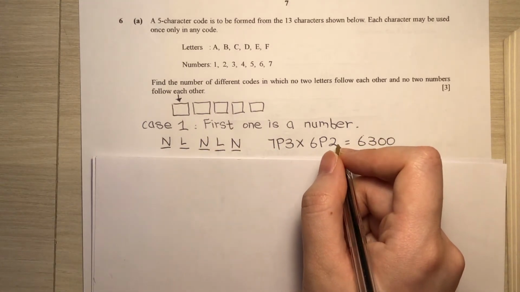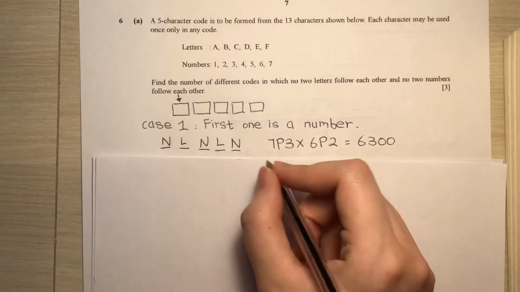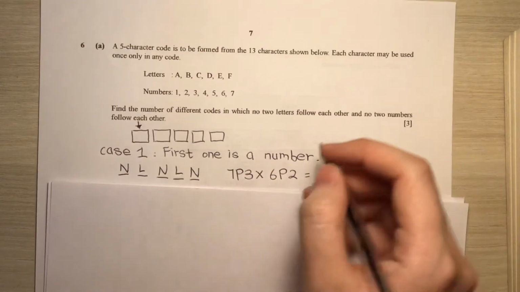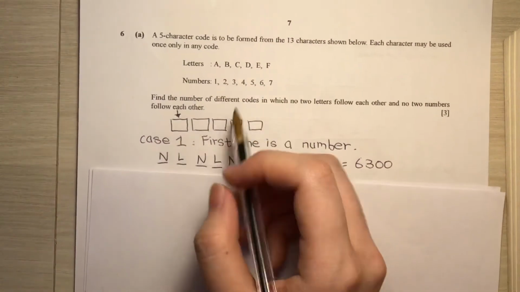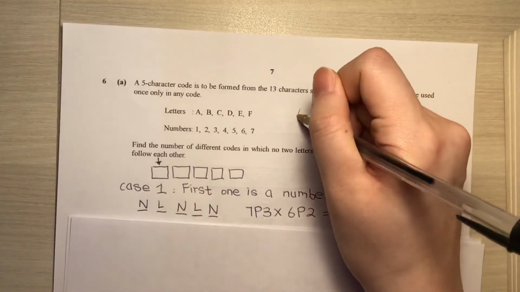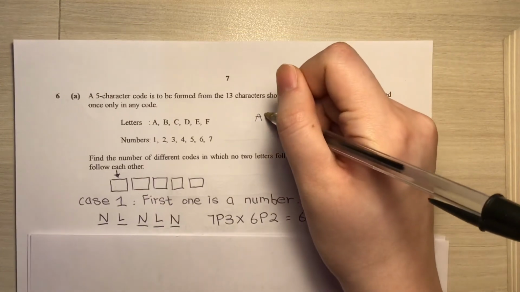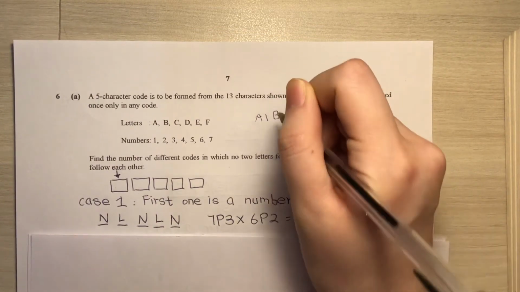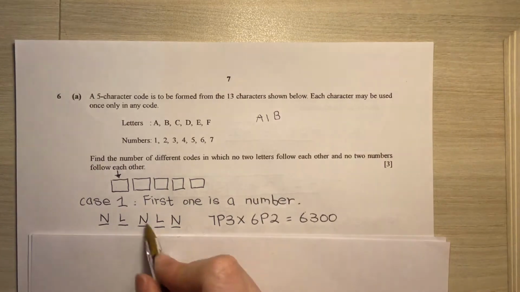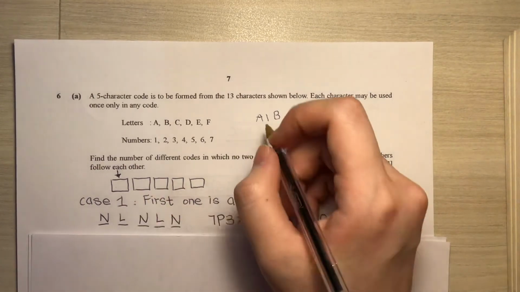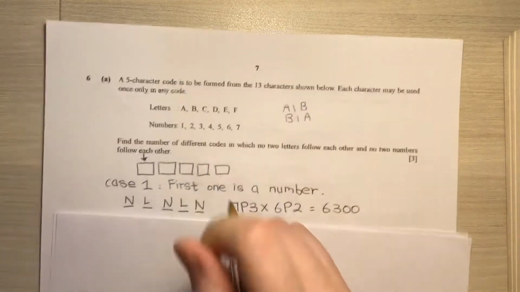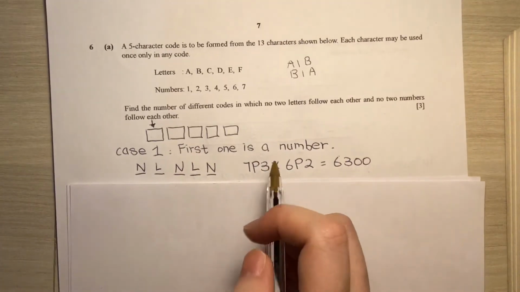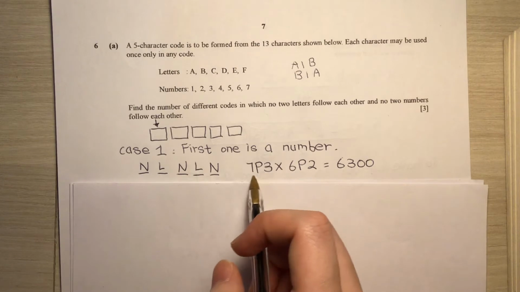And because this is a case where sequence matters, for example, A, 1, B, let's say these are the first 3 characters in the passcode, is different from B, 1, A. Hence, when we notice that the sequence matters, we need to use permutation.